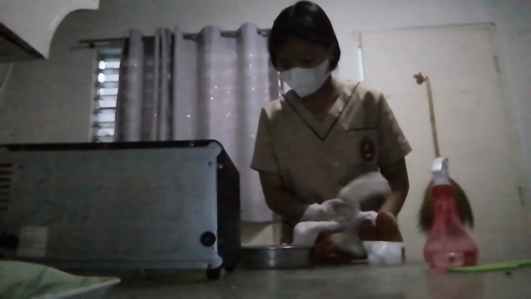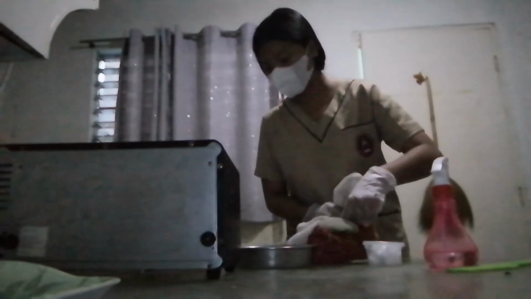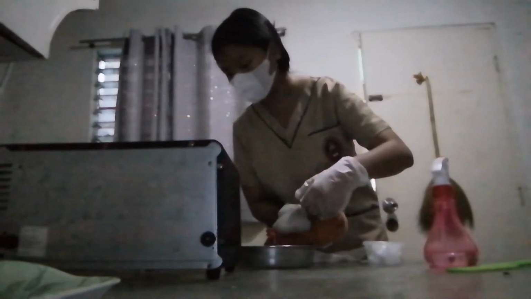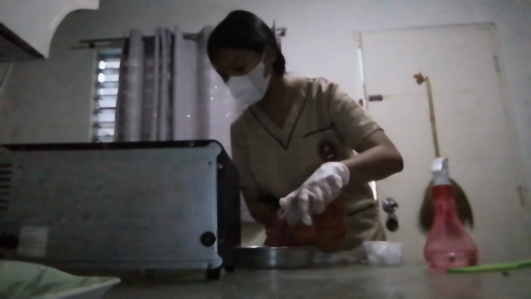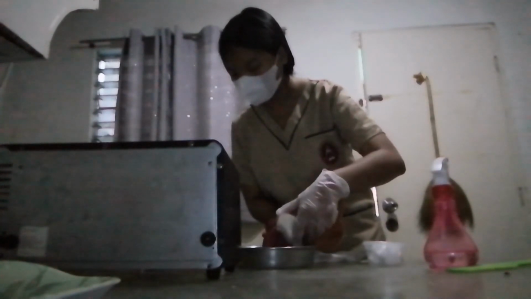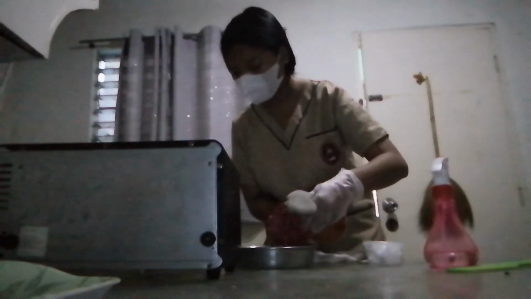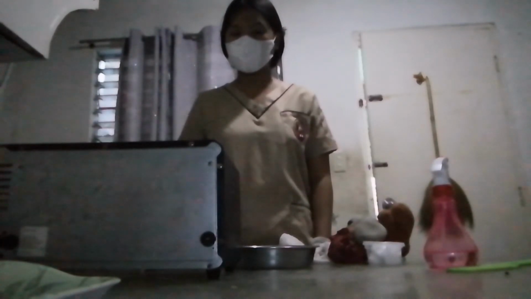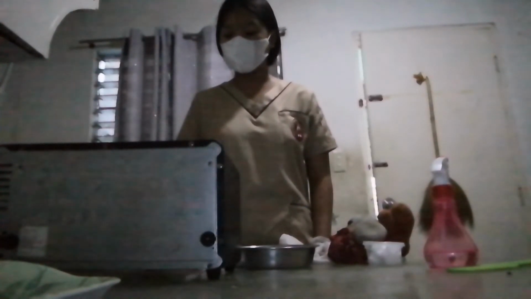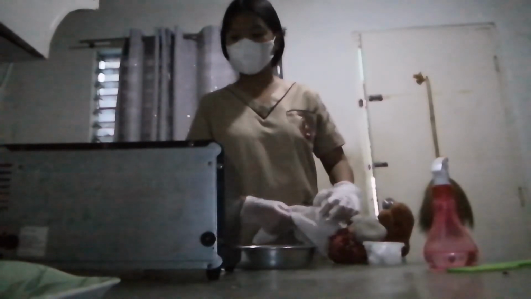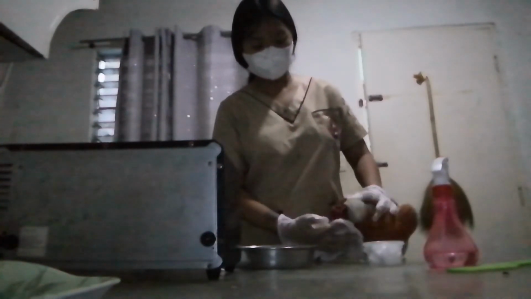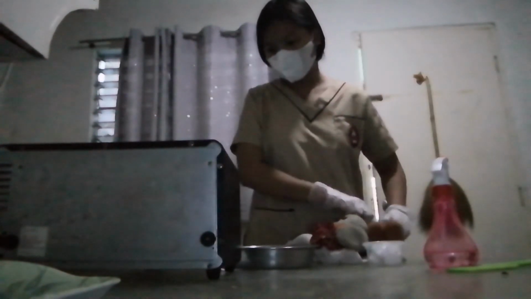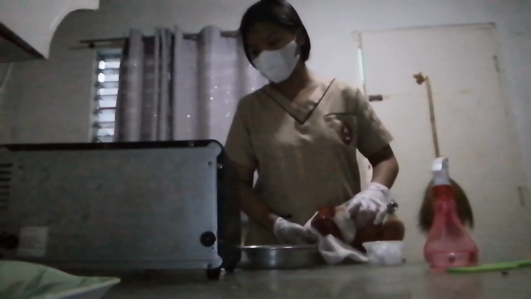I'm going to hold the infant on one arm over the tub and wet her hair. Assuming that we're already done, we're now moving on to place the infant on the towel and dry the head using the corners of the towel. After that, we're going to undress the infant, the shirt and the diaper.